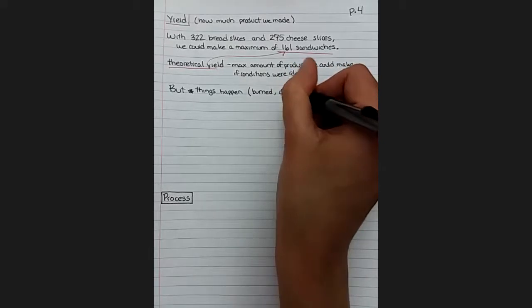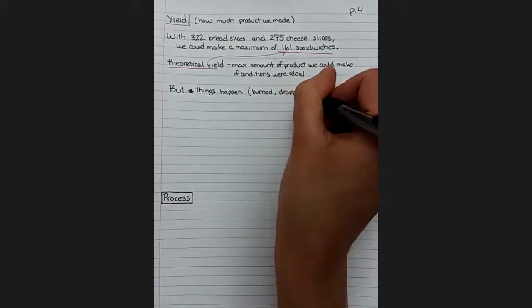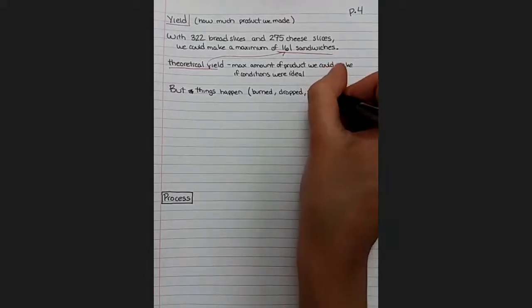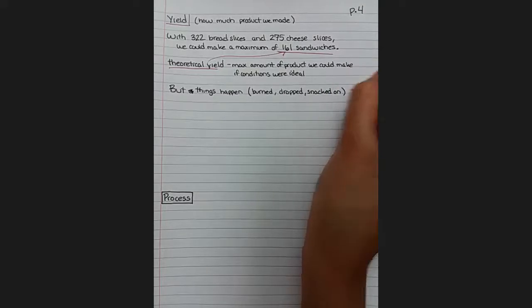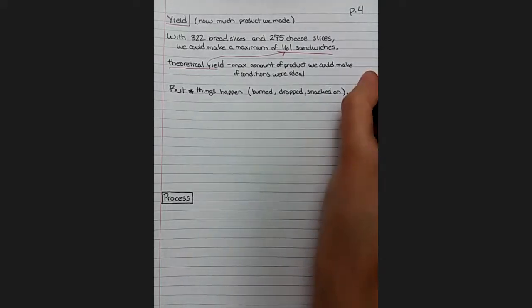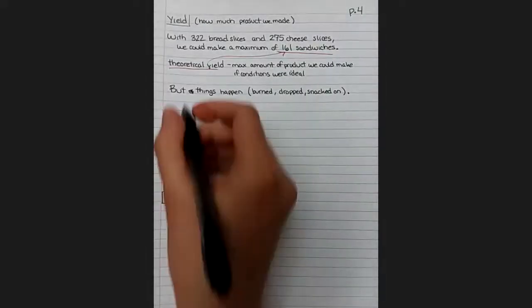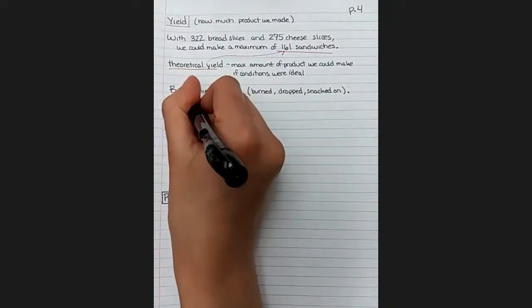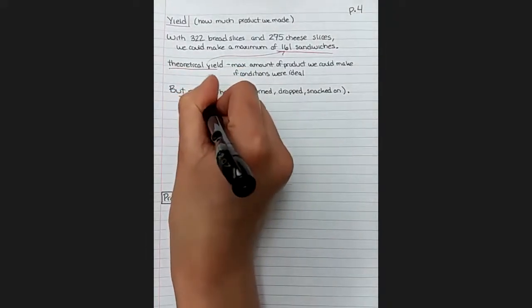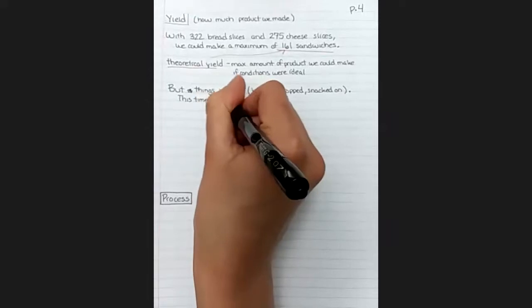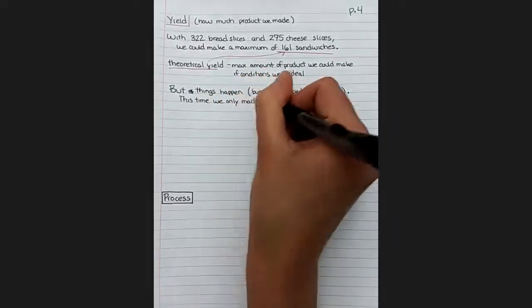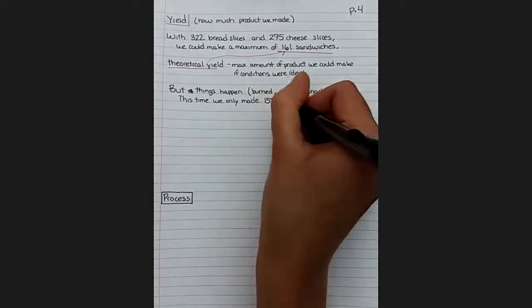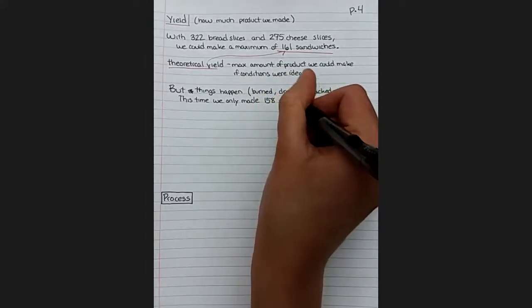Perhaps I dropped it on the floor and I couldn't remember the last time I swept the floor and decided it was too risky to eat. Or it's possible that they got snacked on by my family members before they were able to make it to the table. So my yield isn't going to be 100%. So let's say in my sandwich problem, we were only able to make 158 sandwiches due to a few sandwich casualties.